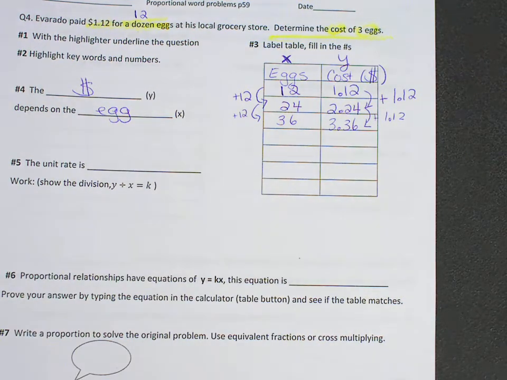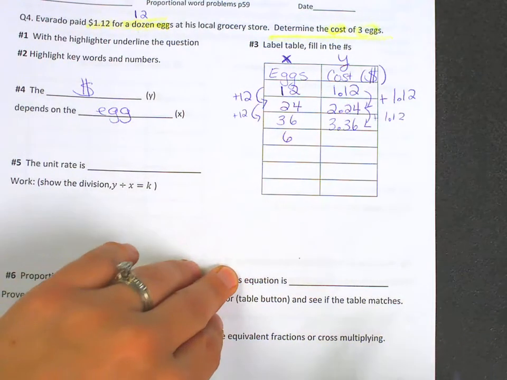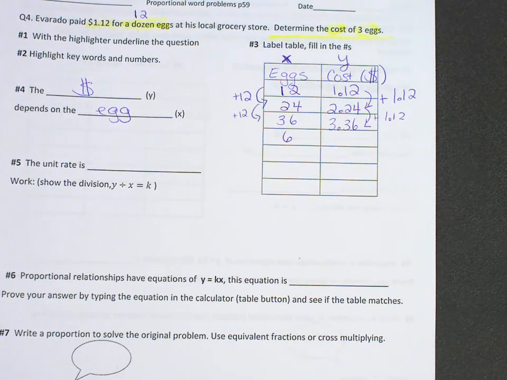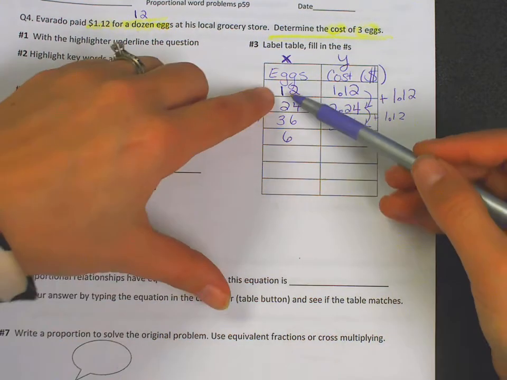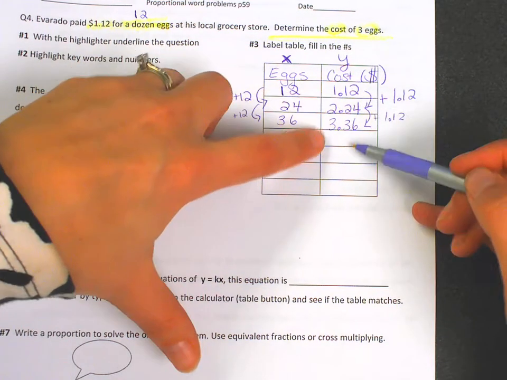What if I bought a half a dozen? How much is a half of a dozen? Okay, that's 6. How much is a half of $1.12? I'm trying to do this proportionally speaking because this is a proportional relationship. The proportions will stay the same. So if I did times a half for this, I'm going to do times a half for this.